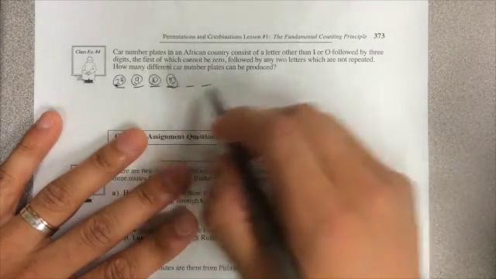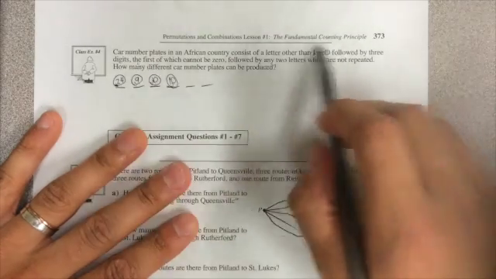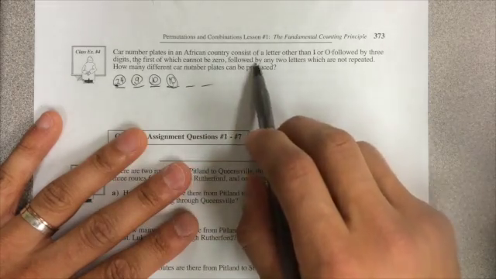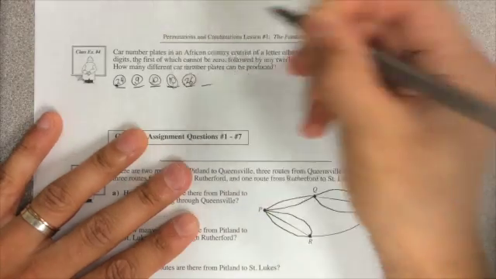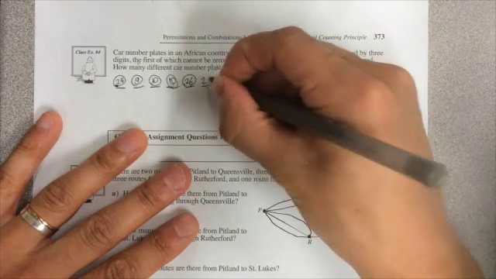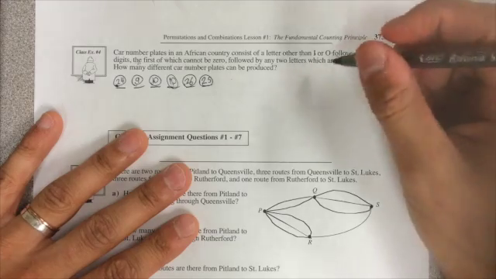That's why I use 10 and 10. And then followed by any 2 letters, I have 26 options there. But since the second one cannot be a repeat, then there's only 25 letters that I can use here.